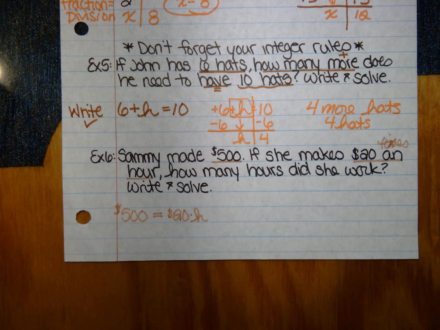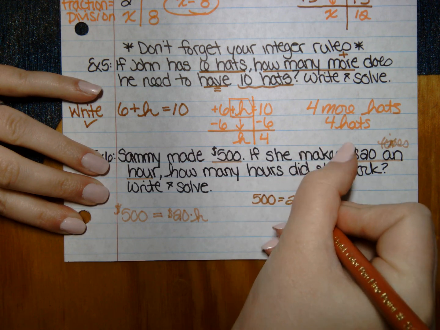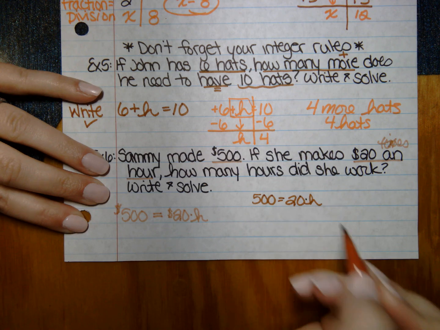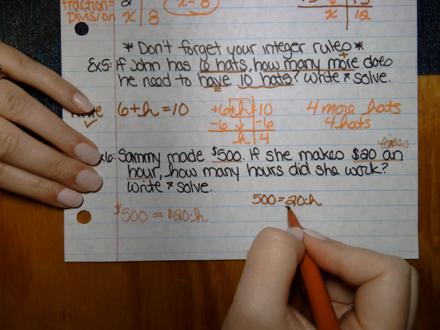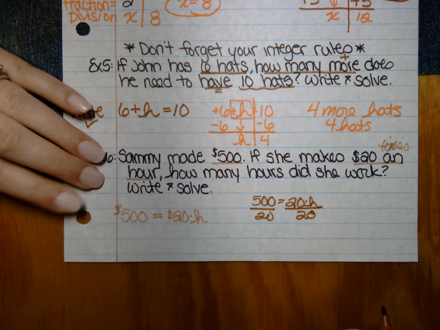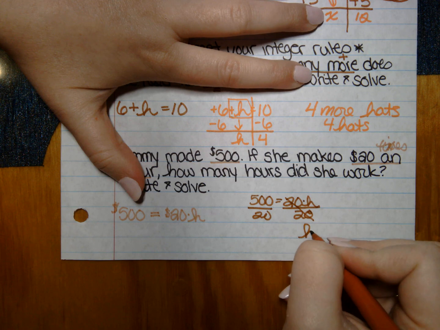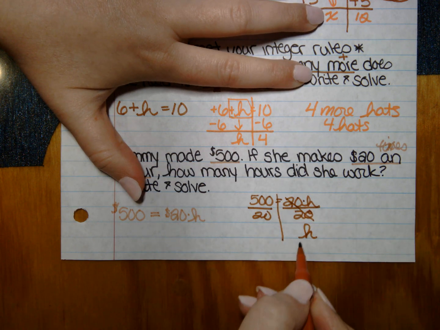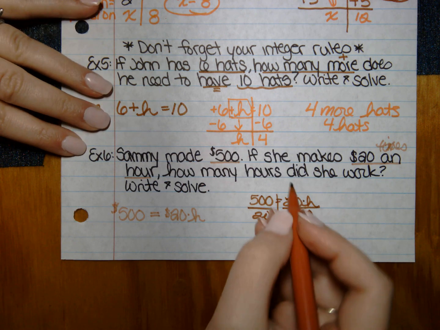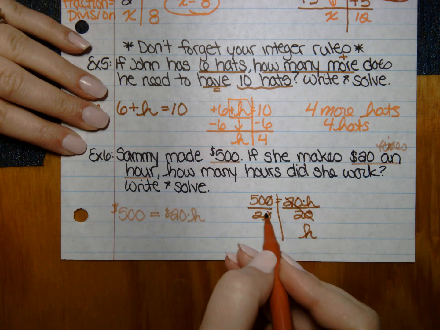So if I'm looking for how many hours, right now it's saying to multiply, so the opposite would be dividing both sides by 20, because my 20s will cancel, so I'm left with h on the right side in this case, and 500 divided by 20, I can cancel out my zeros.